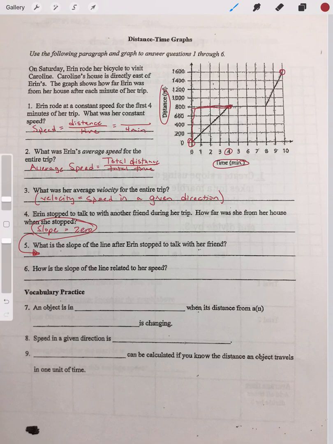And then this last part here, vocabulary practice. An object is in motion when its distance from a position is changing. Position could be the start, it could be another object, it could be point A to point B. There's a bunch of different ways that you could say this, but it's just when its distance from where it started is changing. Speed in a given direction is velocity.